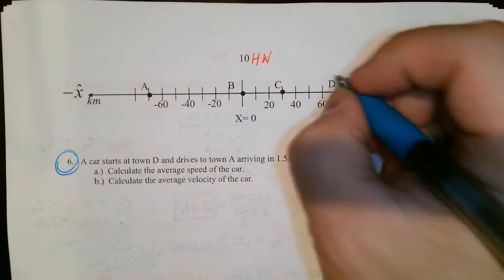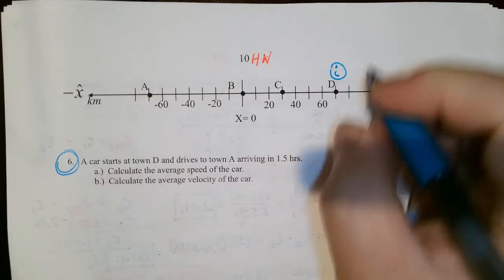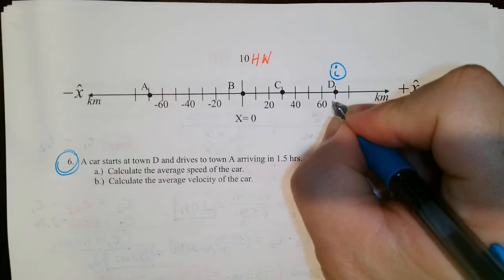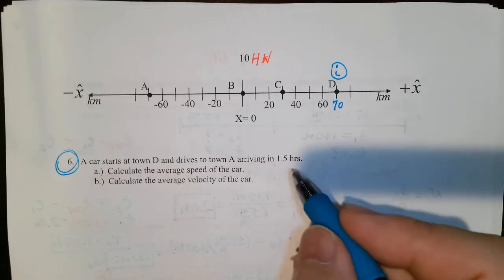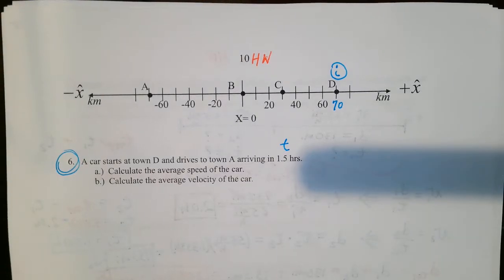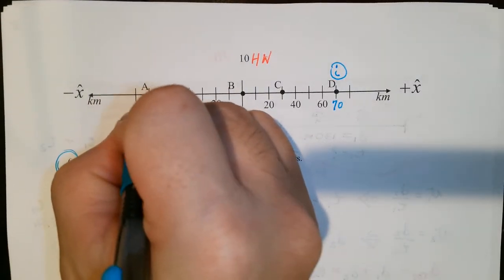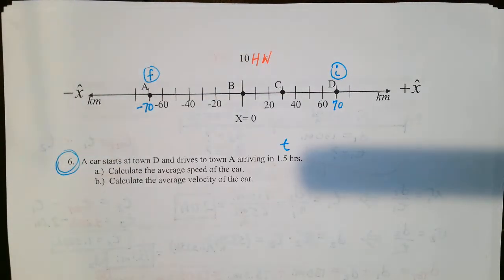So it starts at town D. This is our initial starting point for problem 6, and that's at positive 70 kilometers from the origin. It drives to town A, arriving 1.5 hours later. So this is my T, and this is negative 70 right here. And that's my final position.